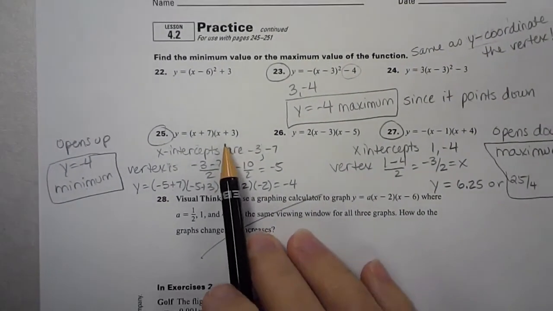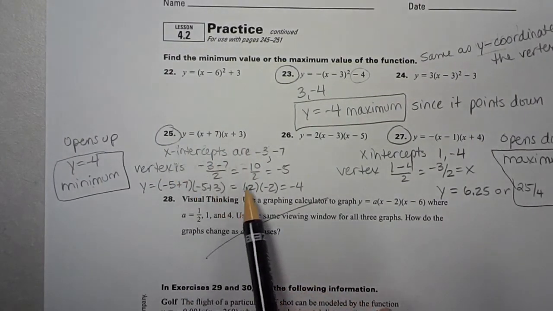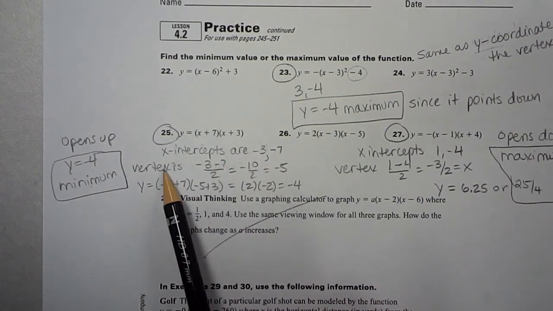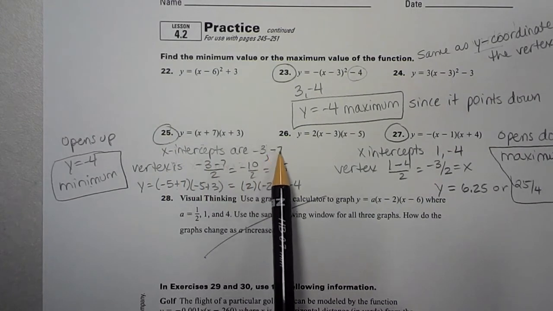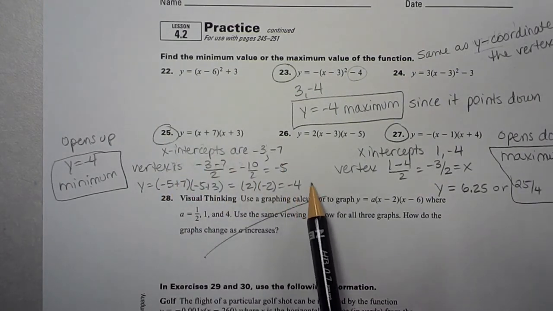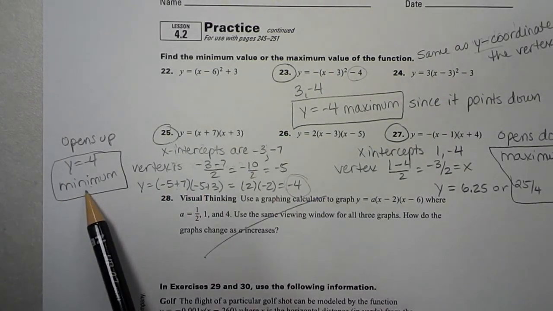Over here, it's not in the right form, so you could calculate it this way by looking at your x-intercepts, and then your vertex is going to be halfway between. Remember, we talked about that. So my vertex is -5. So when I plug -5 back into this equation, I can find my y value. In this case, my y value is -4, so it's a minimum.